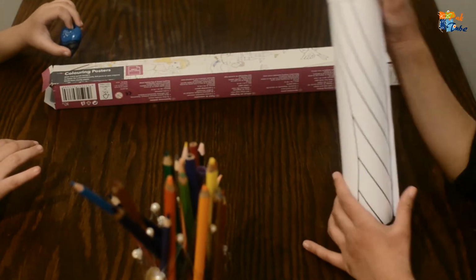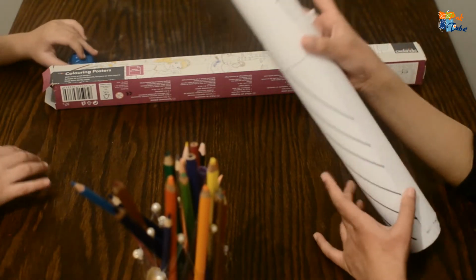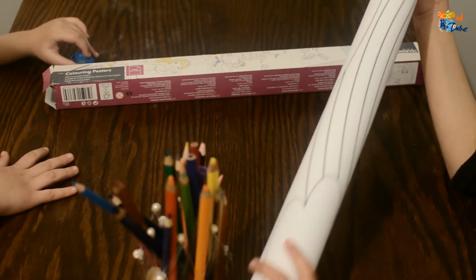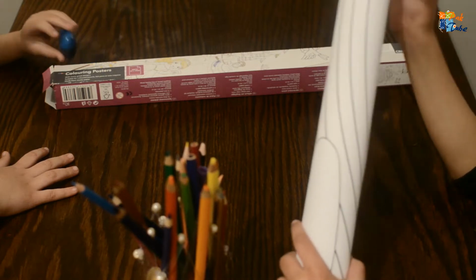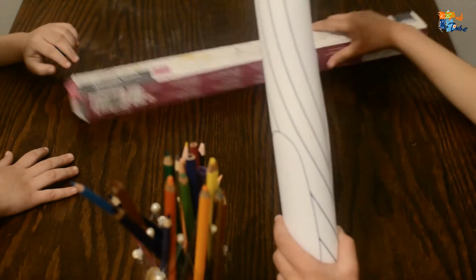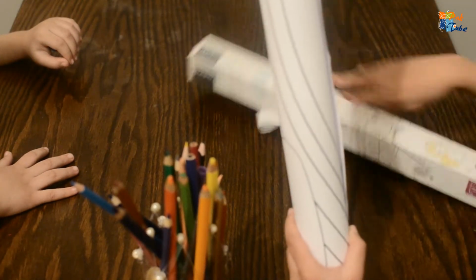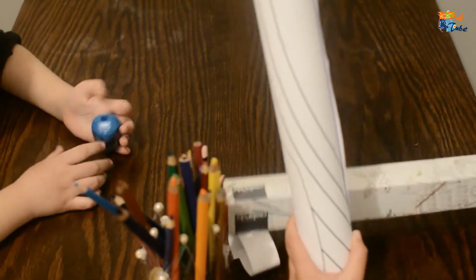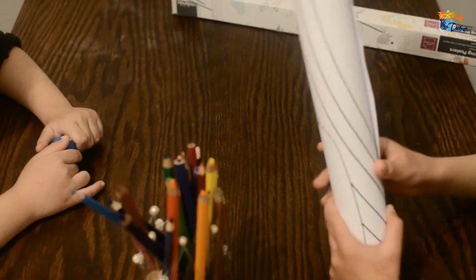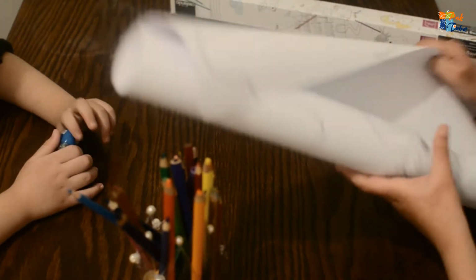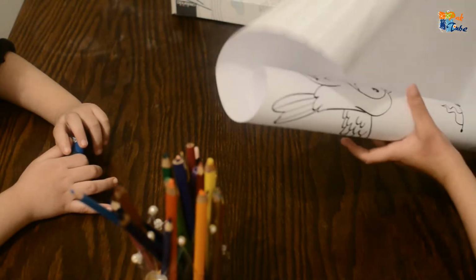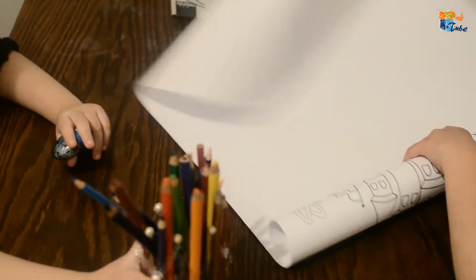We are going to color. So this is like coloring paste. I just open it up, and I don't know what it's going to look like at the end. So let's open it up and show you how it looks like.